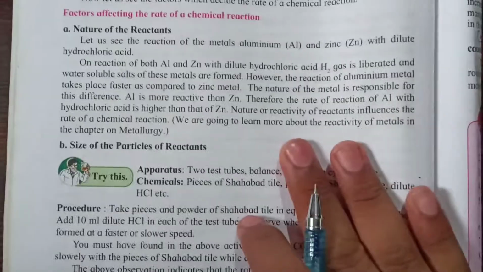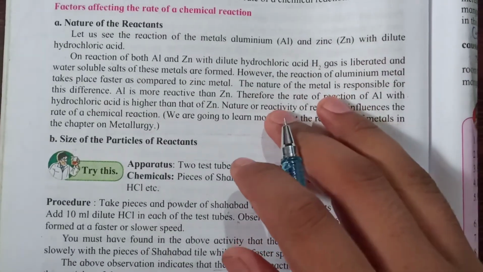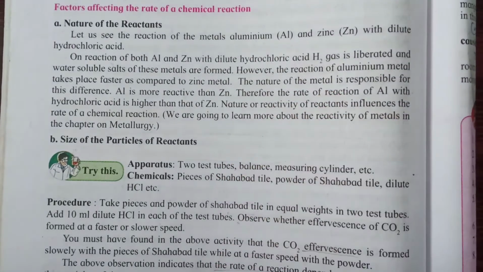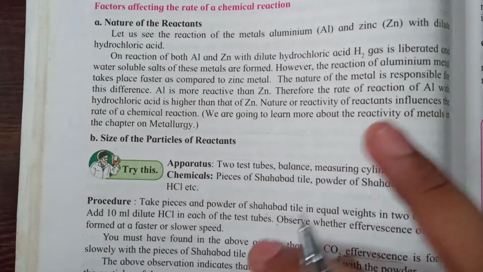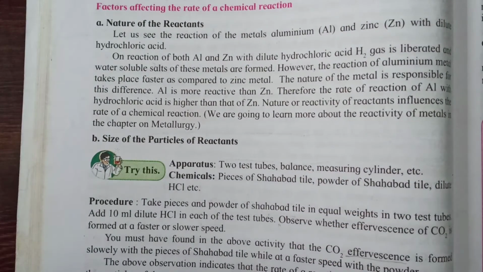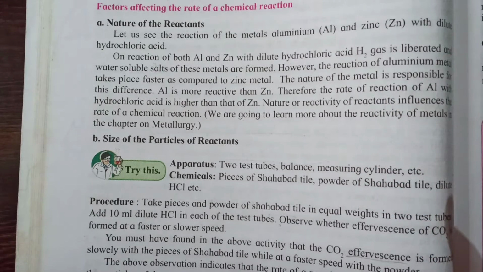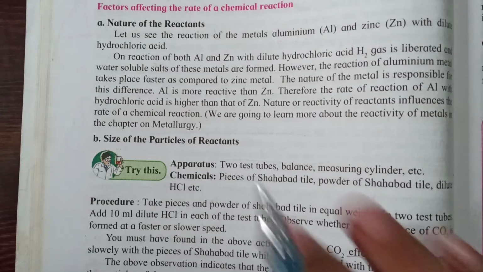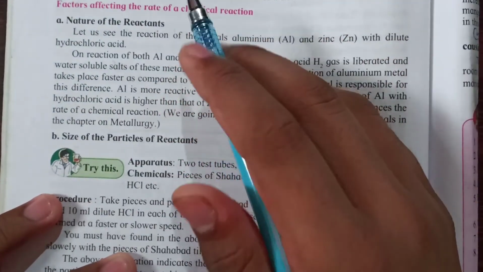Friends, today we are going to learn about the factors affecting the rate of a chemical reaction. In the last lecture I had only given you the names of the factors which affect the rate of chemical reaction, but in today's lecture we'll be learning all the 5 to 6 topics in brief. So let us begin. Our very first topic today is the nature of the reactant.